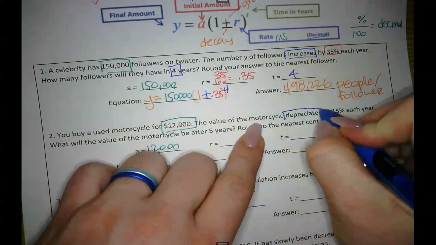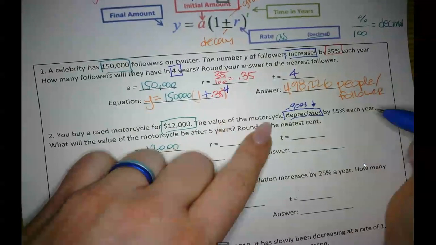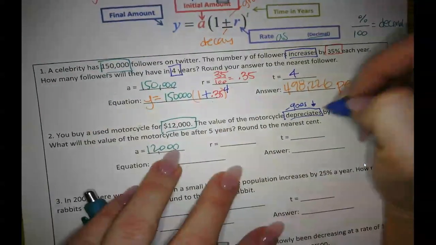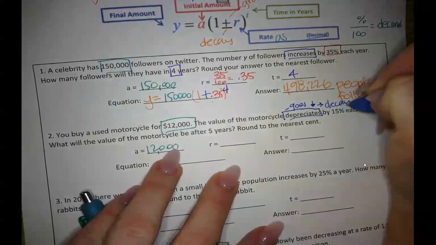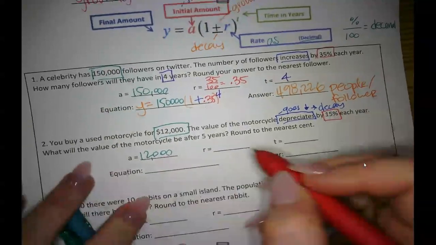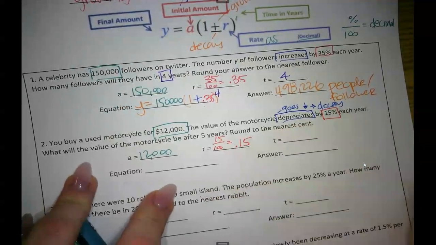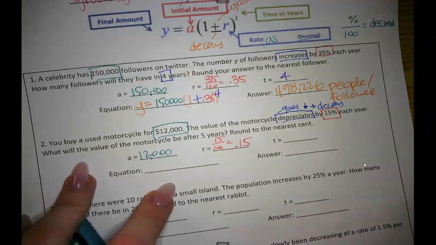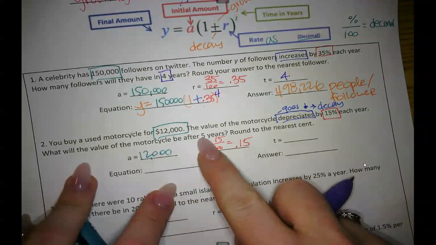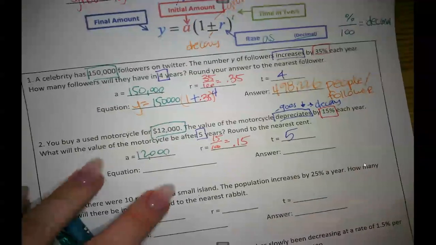Depreciate means it goes down. So we're talking about a decay. By our rate of 15, so I'm going to take 15 divided by 100, that's 0.15. And we want to know the value after 5 years, so my time is 5.